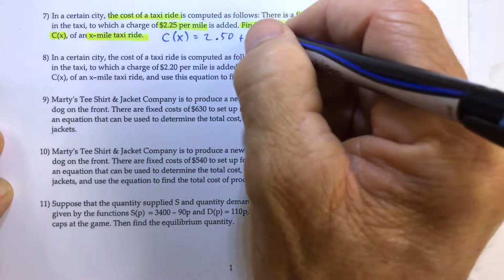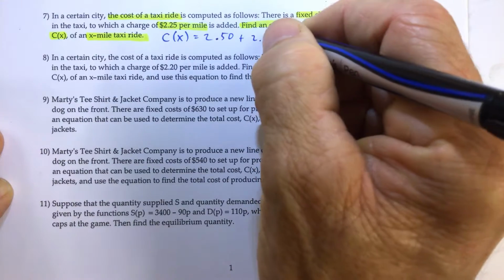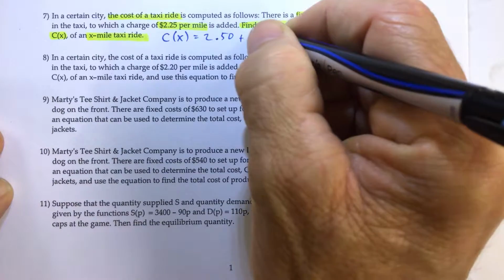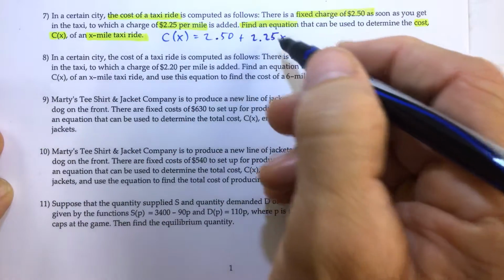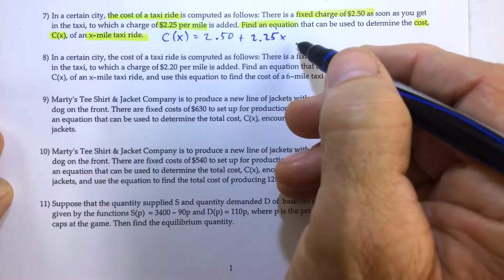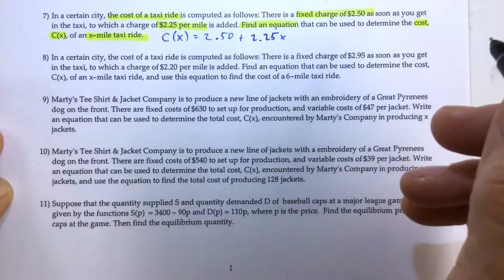because the $2.50 is the fixed charge. The $2.25 per mile is the variable charge. And so that's the rate. It's the rate of change. It's $2.25 per mile. That's the rate of change. If we were to graph this, we would graph a line. That $2.25 is the slope of the line. And that's the rate of change of the function.